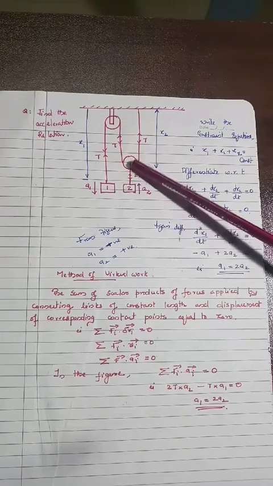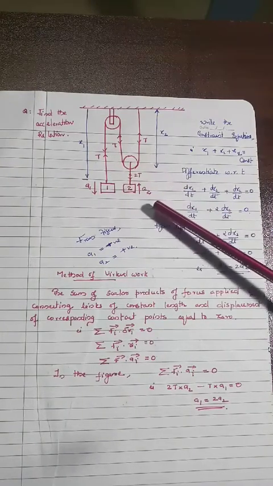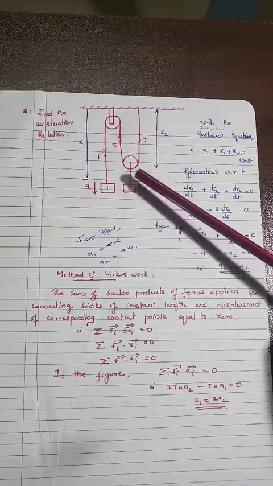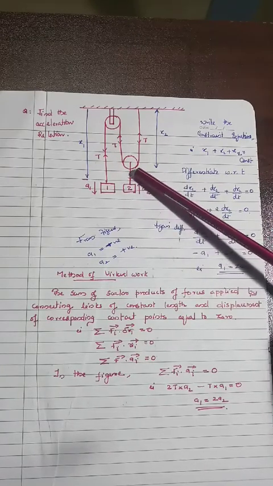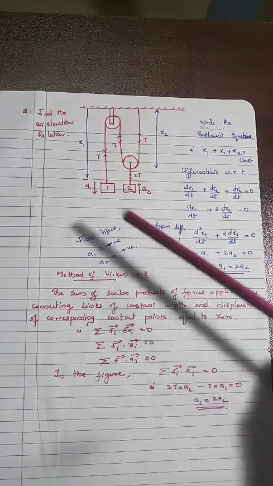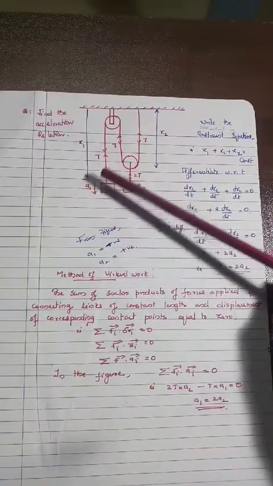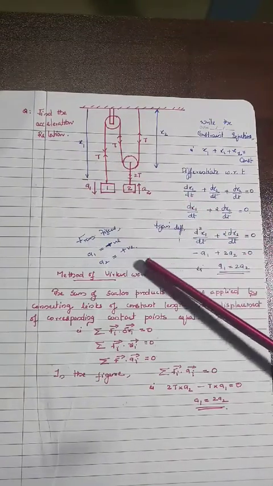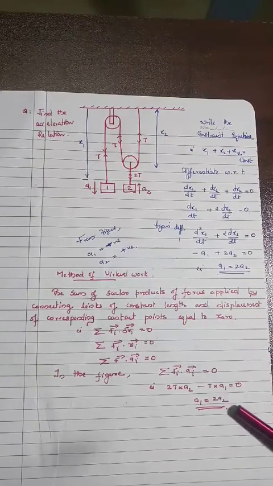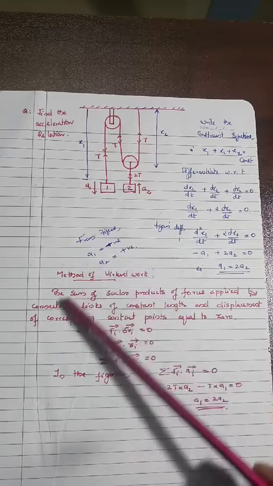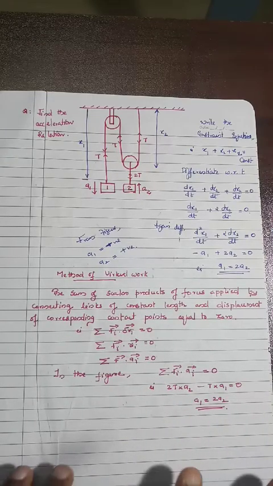And here the tension is in the upward direction, and the A2 is along the same direction. So the tension and acceleration make an angle of 0, cos 0 becomes 1, so 2T into A2. But here the tension is upward and the acceleration downward makes an angle of 180, minus T A1 equal to 0. You get the answer. So that is the simplest method, the method of virtual work.